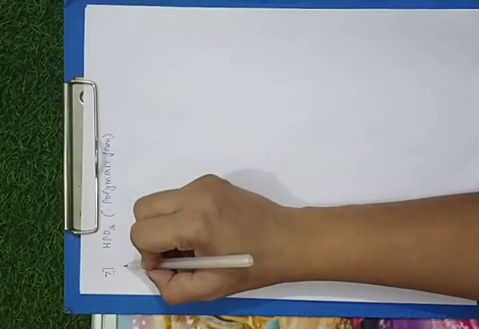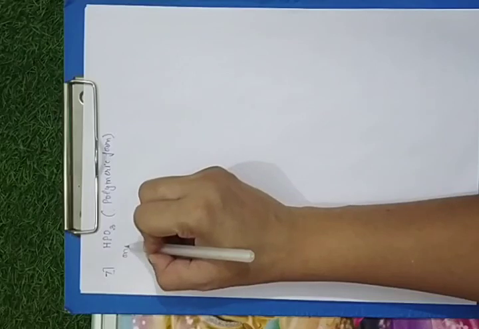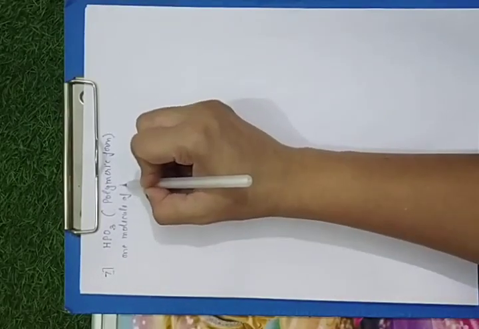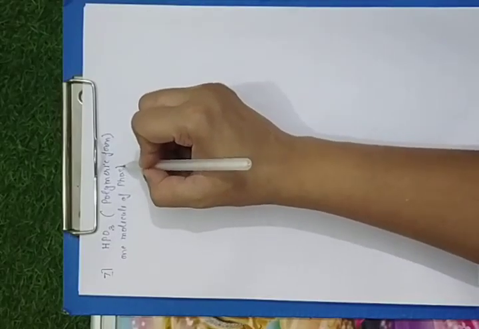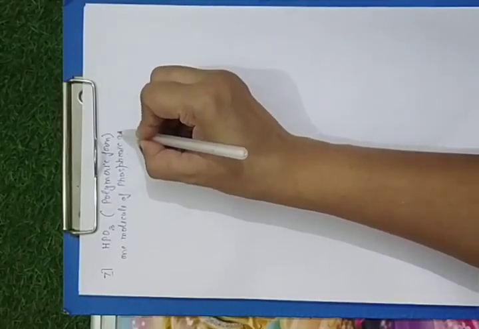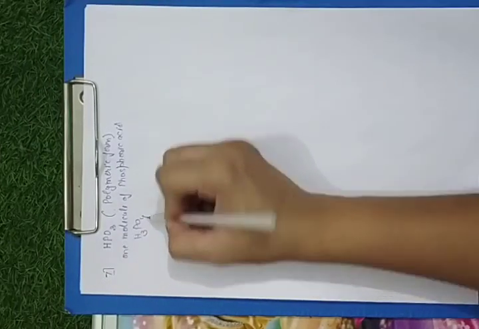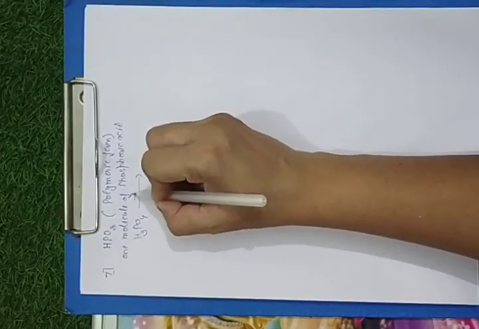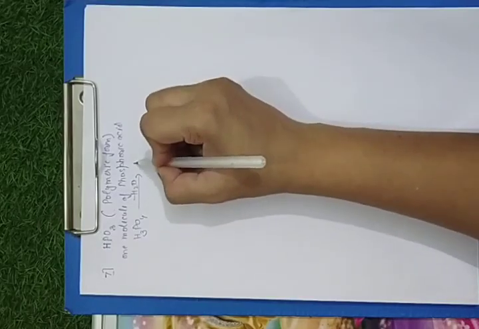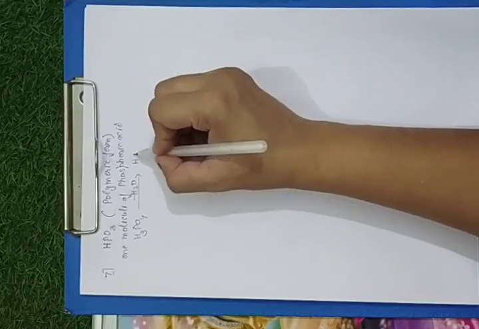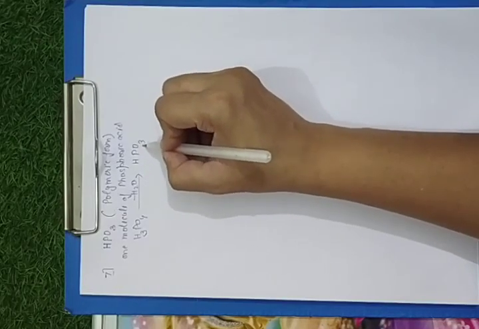But how to form it? Take 1 molecule of phosphoric acid, that is H3PO4, and remove 1 water molecule. We are left with 1 atom of hydrogen, 1 atom of phosphorus, and 3 atoms of oxygen.